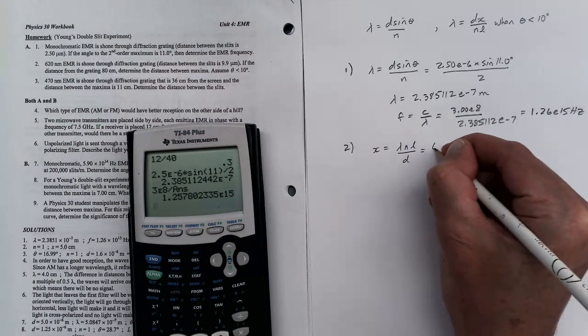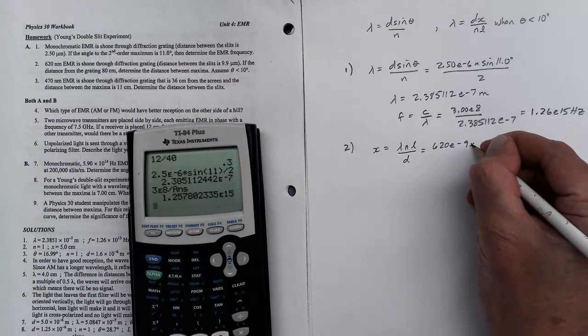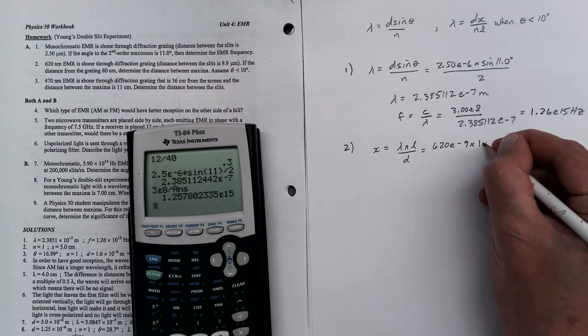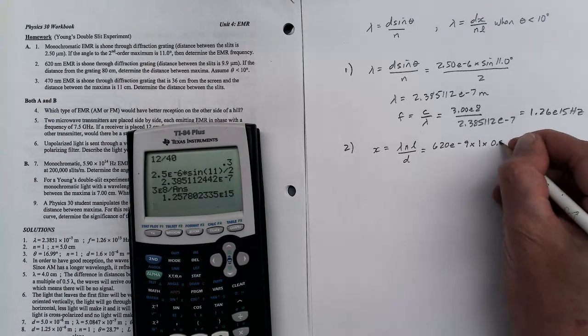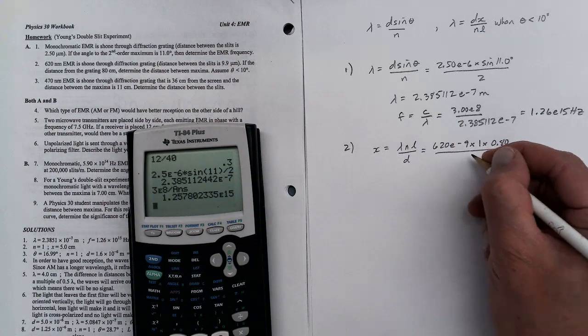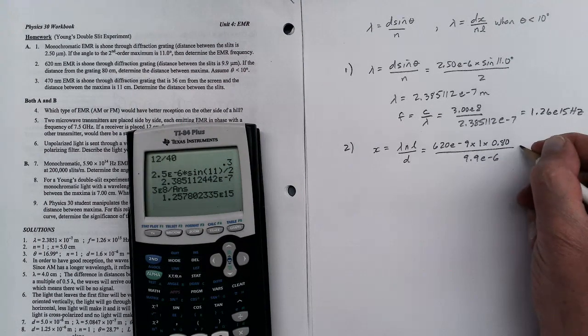So lambda 620 e negative 9. Between maxima would be an n value of 1. And then we have 80 centimeters, 0.8 meters. And then the diffraction grating spacing, 9.9 e negative 6.